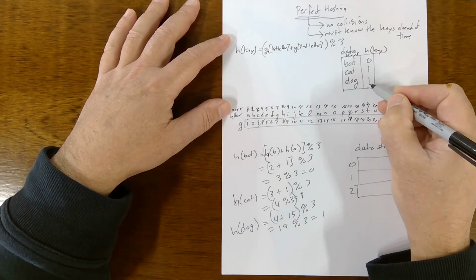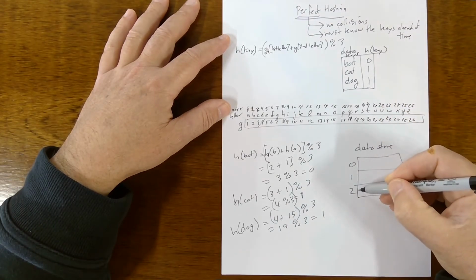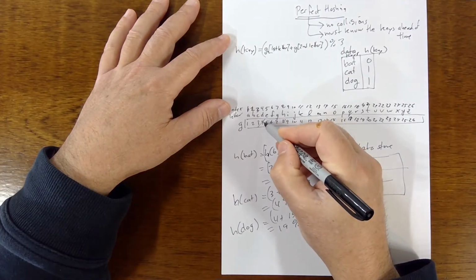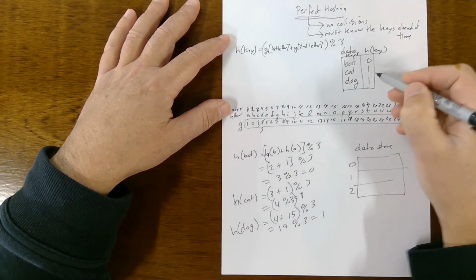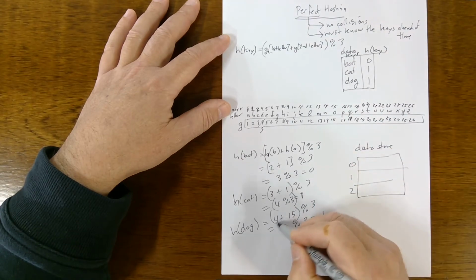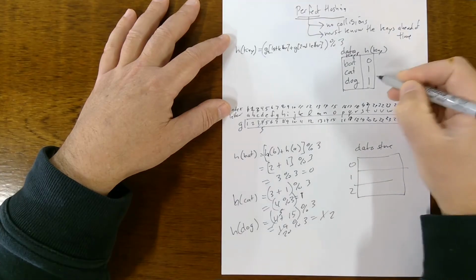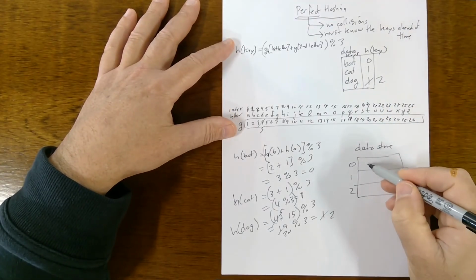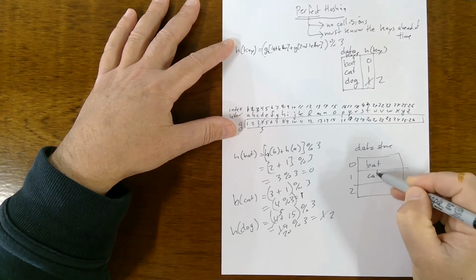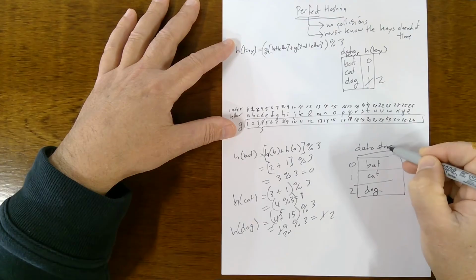If I have a 2 available, right, 0, 1, I could put him in space 2. Just change the 4 to a 5, and then this will be a 5, and this will be a 20, and you'll get a 2 here. So this will become a 2. Okay, so bat will go here, cat will go here, and dog will go here in the data store.